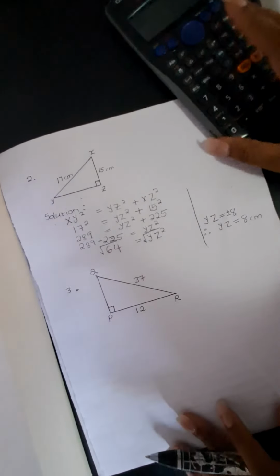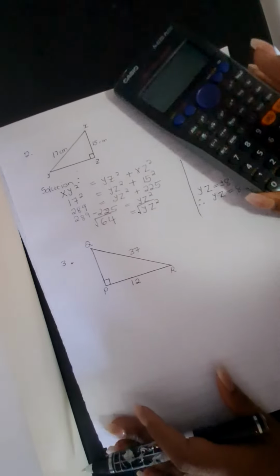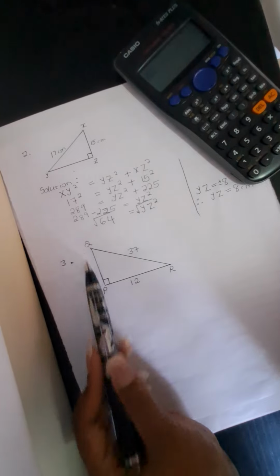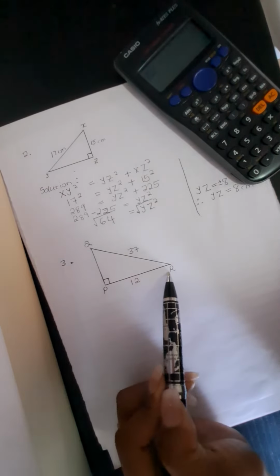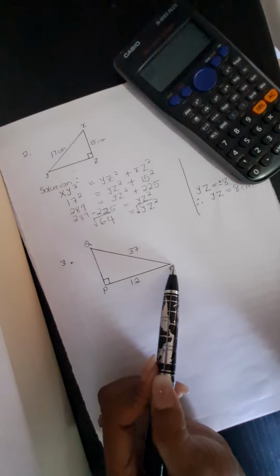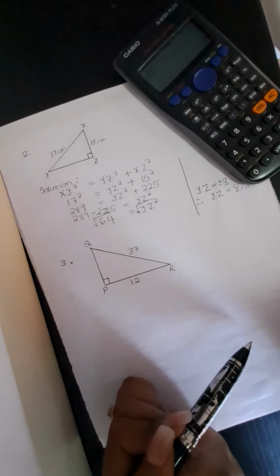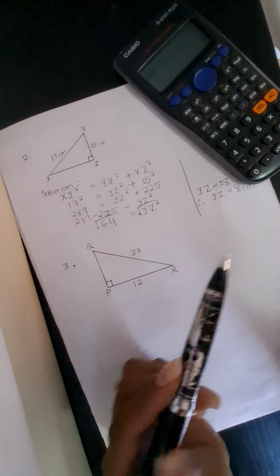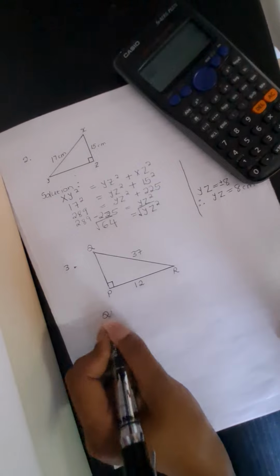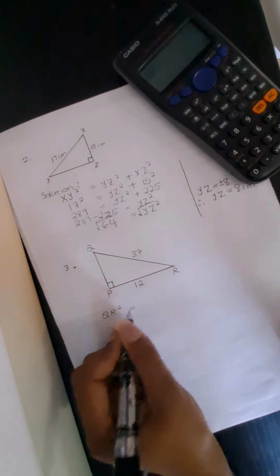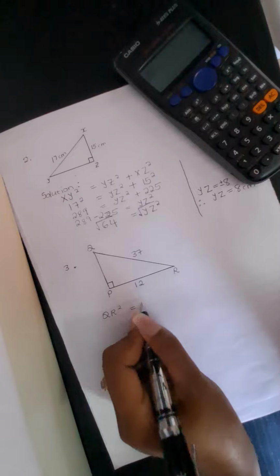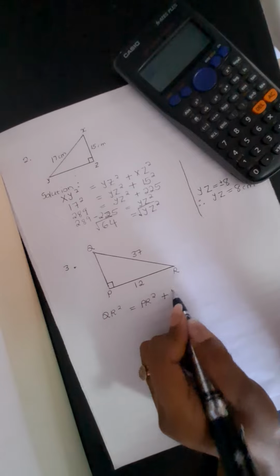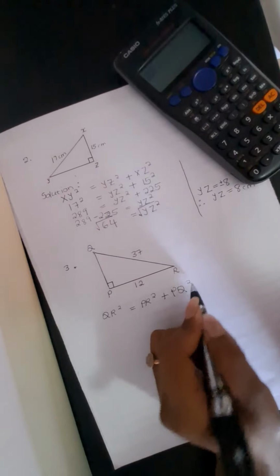Last example. We need to calculate the unknown side. In this case, we can see our unknown side is PQ, and then PR is equal to 12 and QR is 37. They did not indicate an SI unit in this case. So we always start with our longest side, which is QR squared is equal to PR squared plus this side, which is PQ squared.